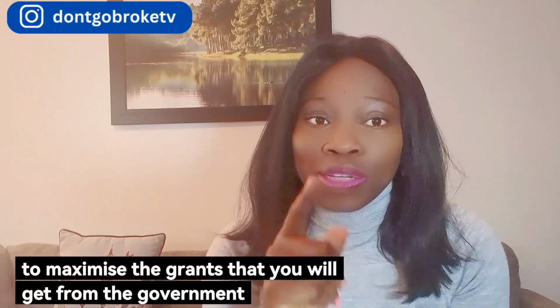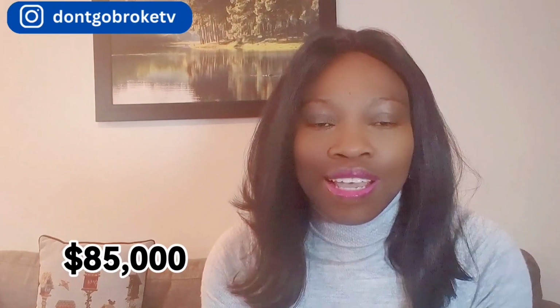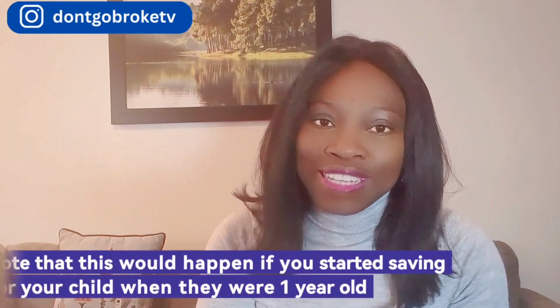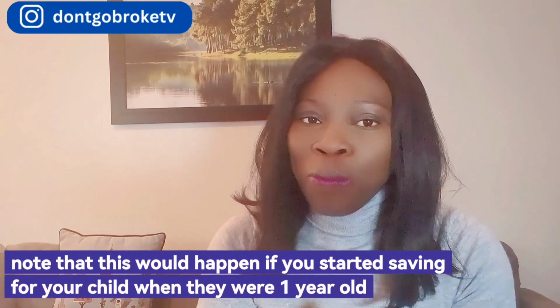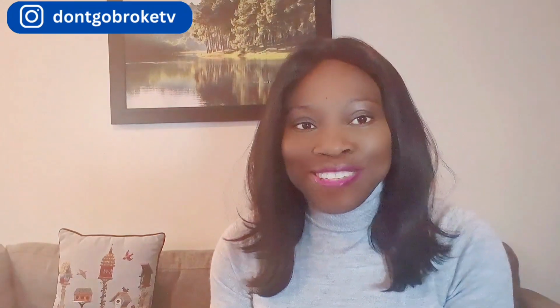With an RESP, if you contribute $2,500 every year for 15 years to maximize the grants that you will get from the government, by the time your child turns 18 and is ready for college, you would have saved a whopping $85,000, and a considerable amount of that would have come from the government matching grants and tax-free income growth. Note that this would happen if you started saving for your child when they were maybe 1 year old. Can you now see the power of an RESP? You don't? Okay. Let me move forward. Maybe by the time we talk about the rules, you'll understand a bit more why you need to open an RESP for your child. So let's talk about the rules.